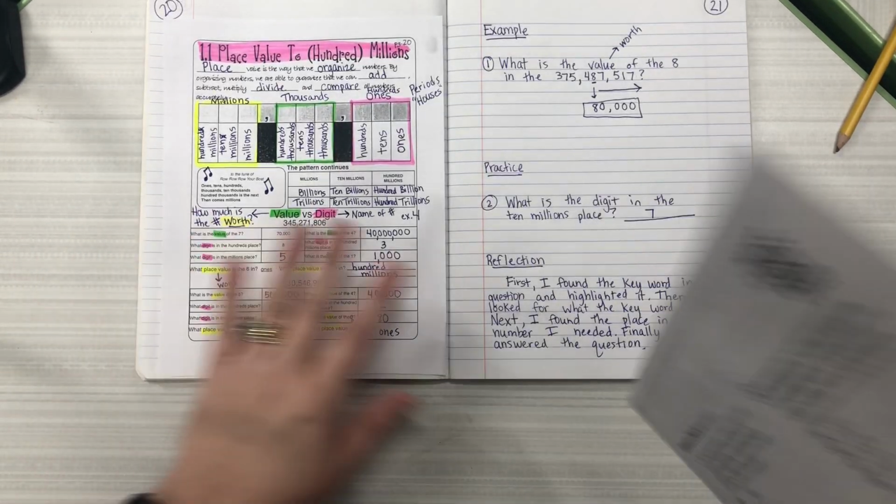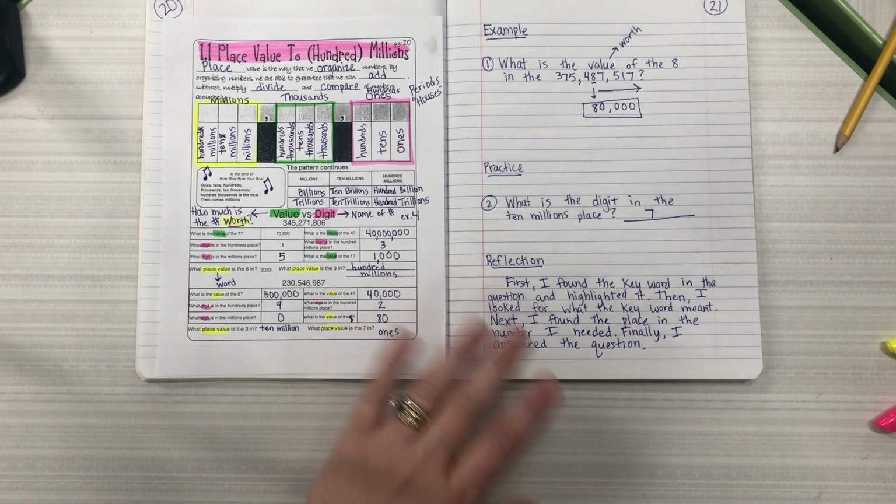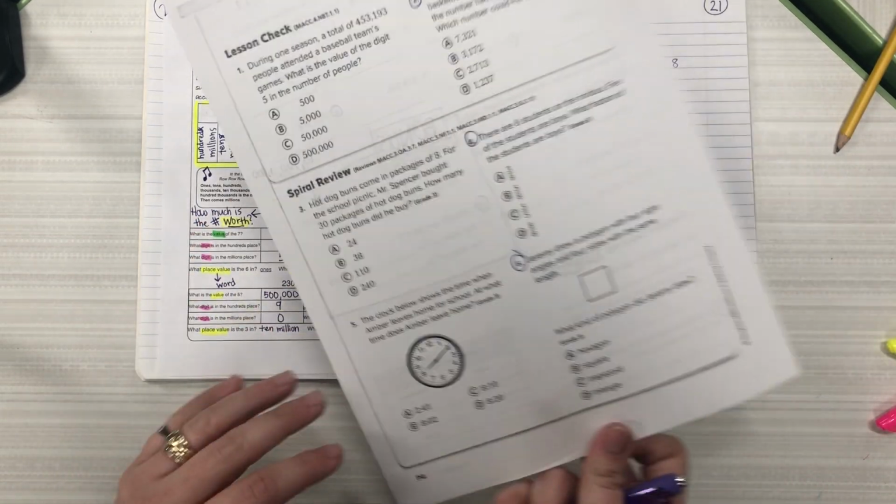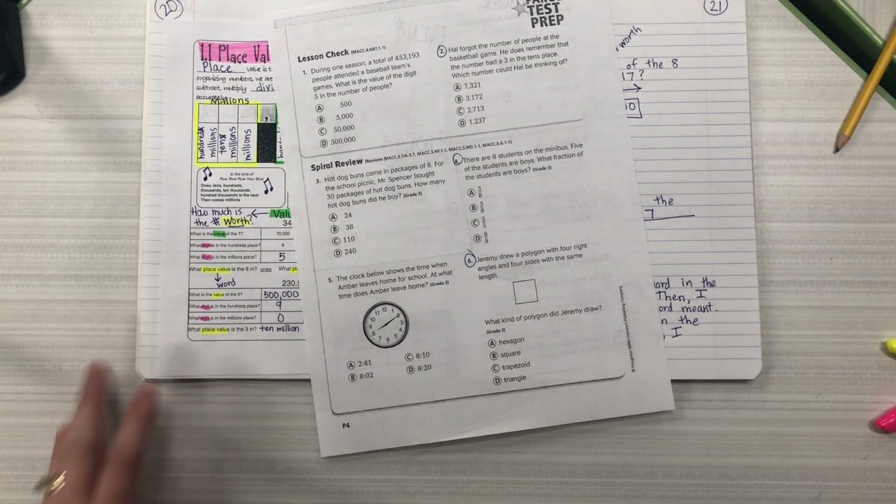Remember to take a picture of your 2 notebook pages and then both sides of your classwork, and we will review your classwork tomorrow morning meeting.